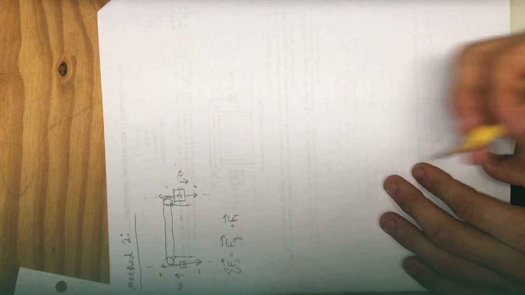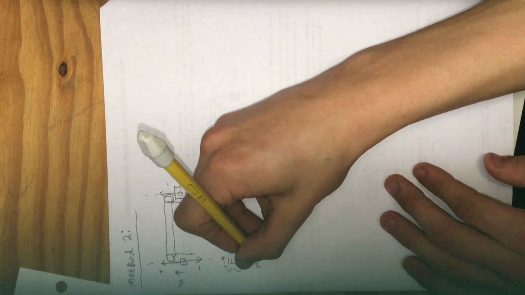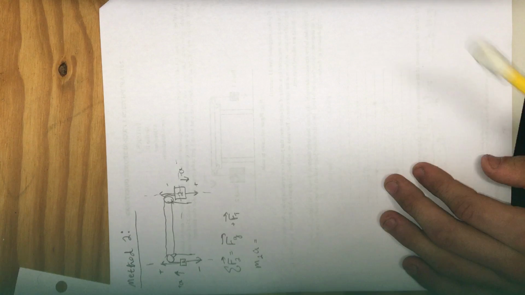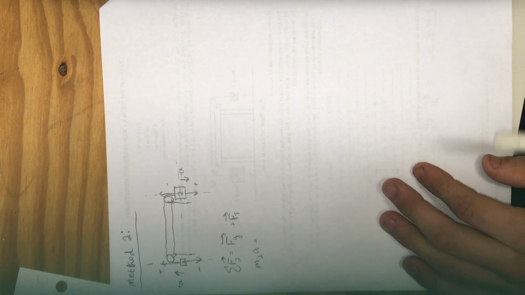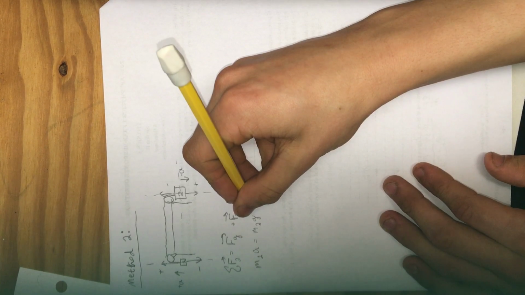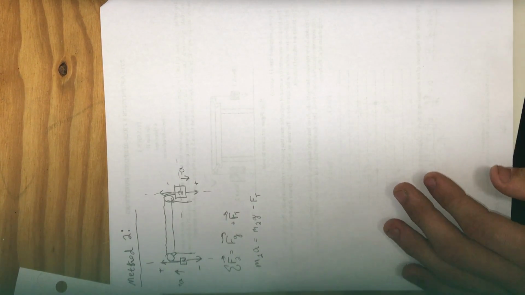And since we define the downwards direction as positive, this is going to be the mass of block 2 times positive acceleration. So this positive force is equal to the force of gravity, which is also positive in this case because it's acting downwards. So we have m2g minus the magnitude of the tension force, because we set upwards as the negative direction.